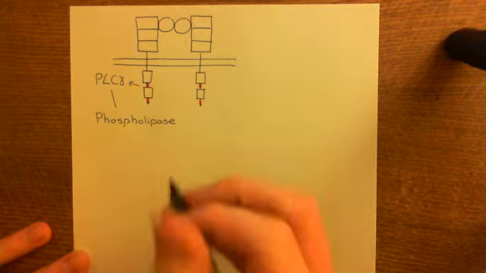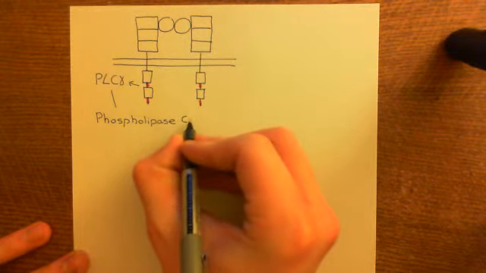So in the Gq pathway, which is a very famous pathway, more famous than this anyway, a G protein pathway that's downstream of G protein coupled receptors, you activate a phospholipase C enzyme, but you don't activate phospholipase C gamma.